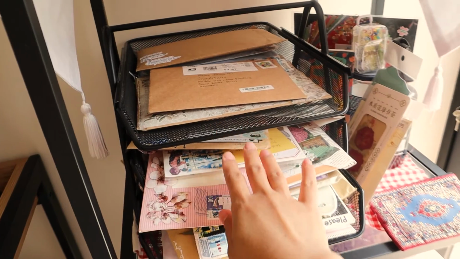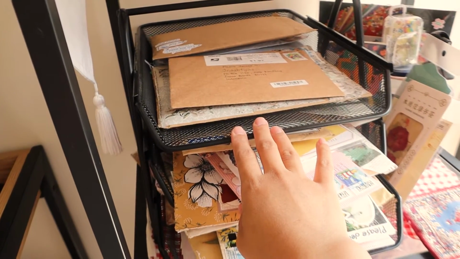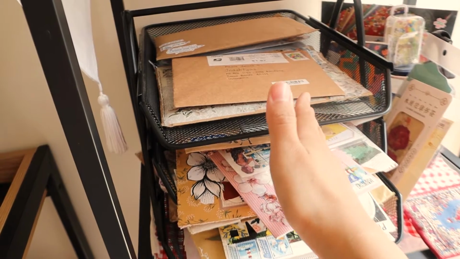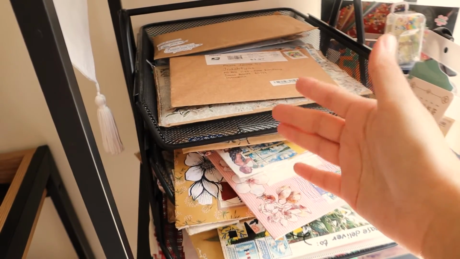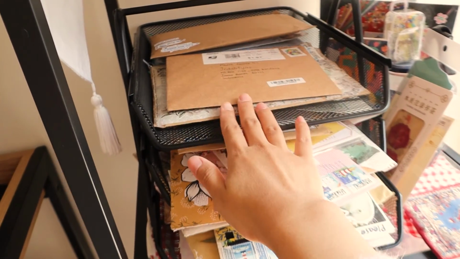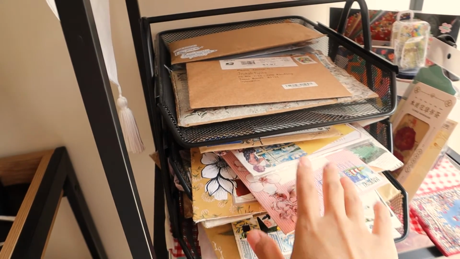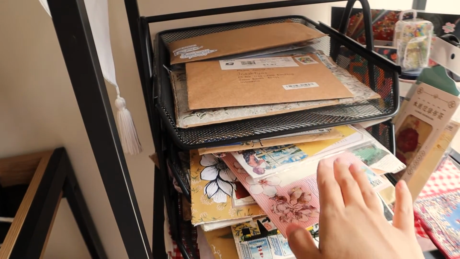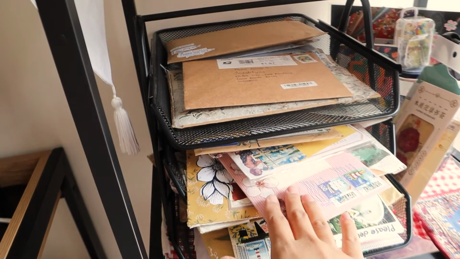So there are 3 compartments, and the top section is for the new letters that I haven't replied to yet. So when a happy mail arrives, when a pen pal letter arrives, it goes straight there. And the middle section is for the letters that I have replied to, but I haven't sorted the goodies that came with them.